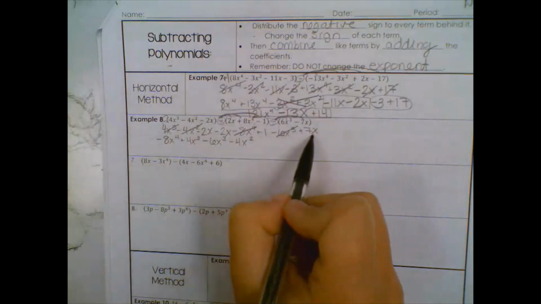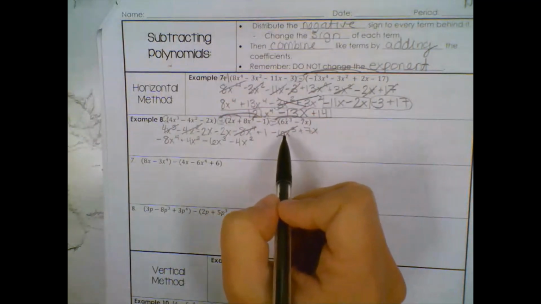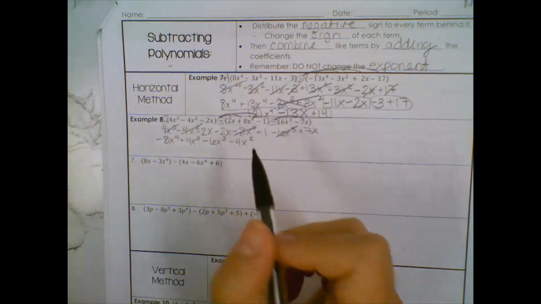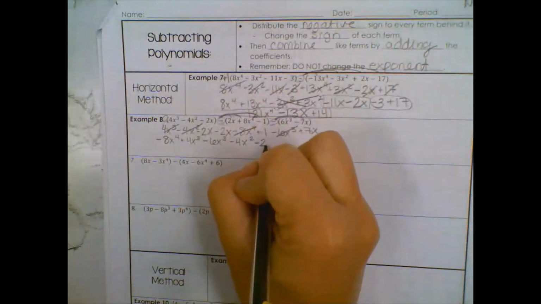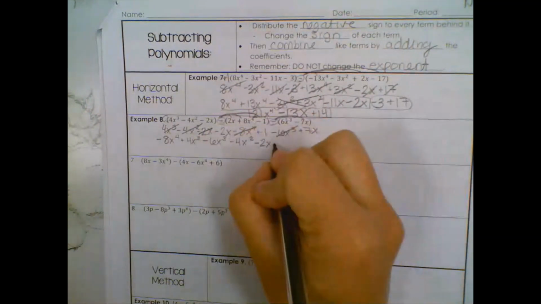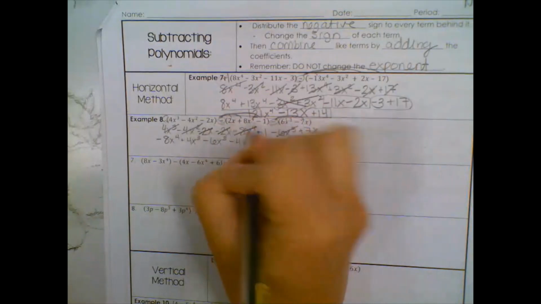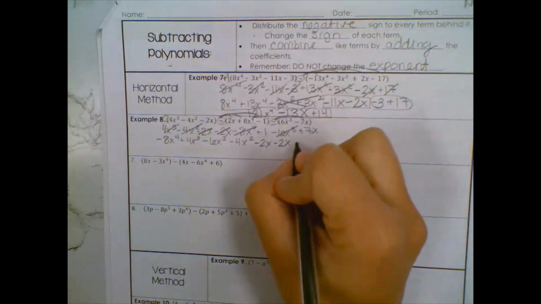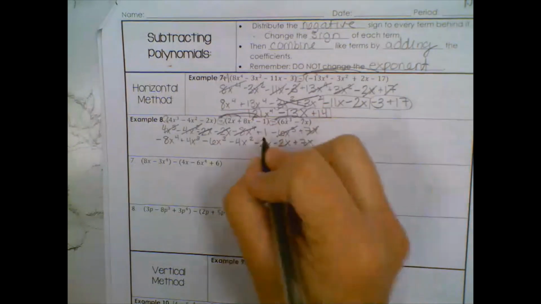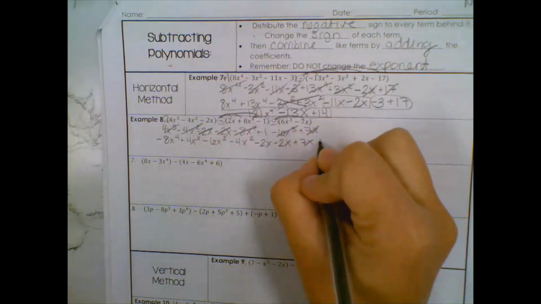And I do not have any other squareds. So then I move on to my ones, to the first. So I have a minus 2x, another minus 2x, a plus 7x, and then I have my lonely constant here of plus 1.